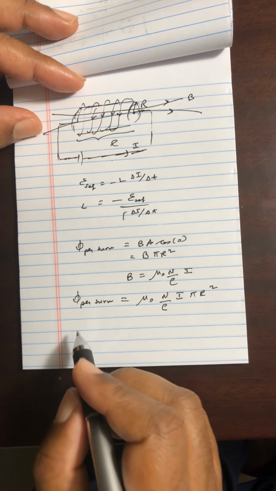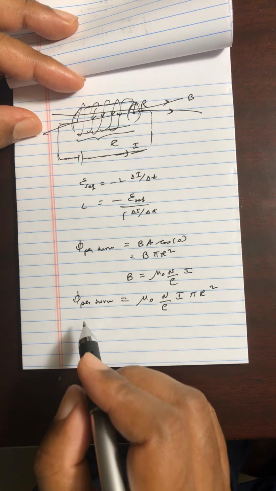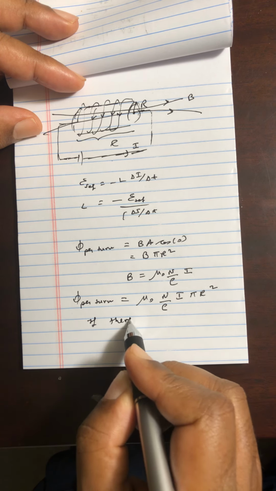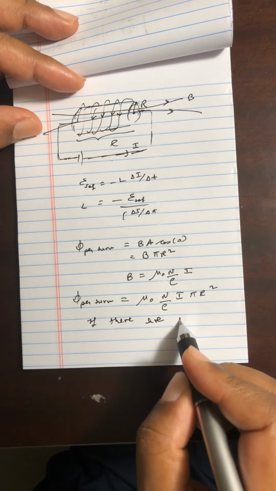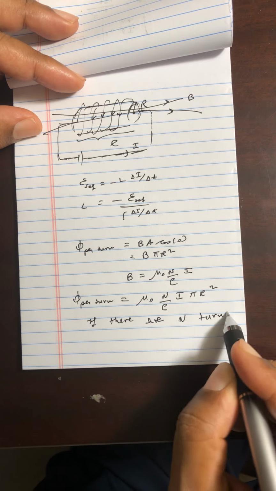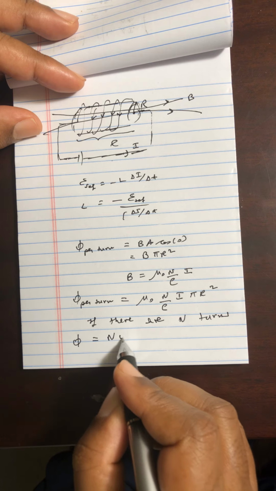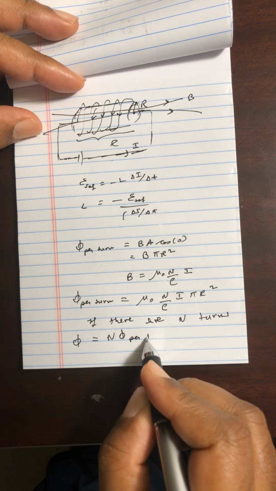And the total flux, if there are N turns, equals N times the flux per turn.